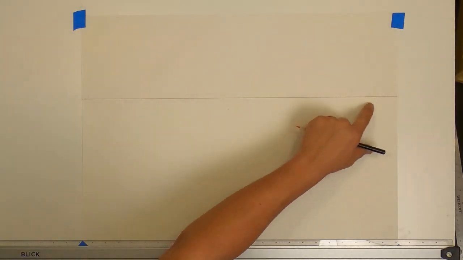This is a demonstration of two-point perspective with multiple vanishing points and incline and decline planes. So I've taken the liberty of scoring up my 18 by 24 inch paper. I laid in a horizon line above the midpoint.